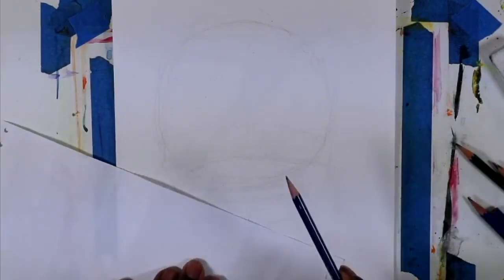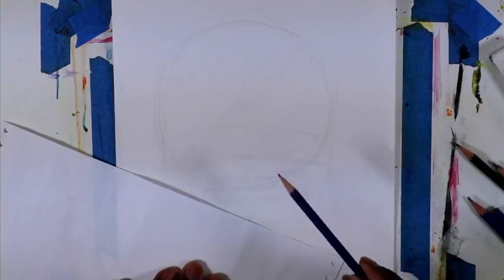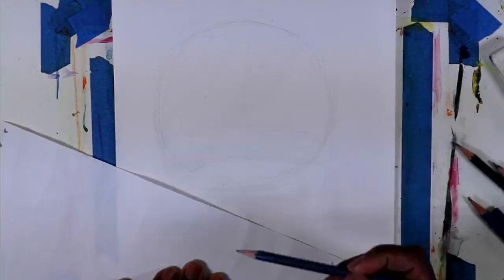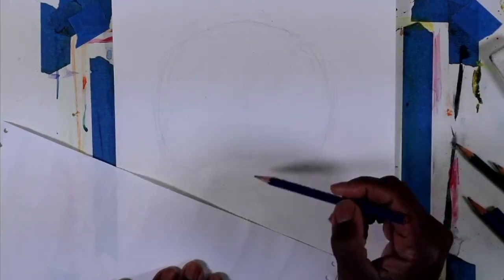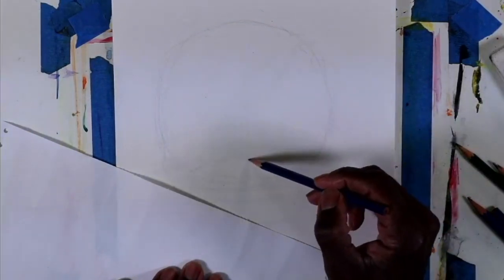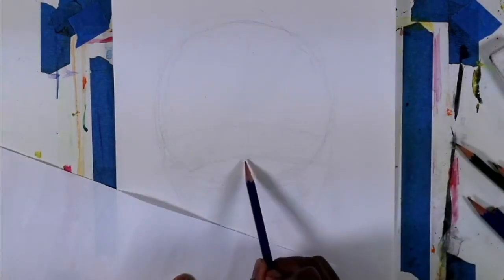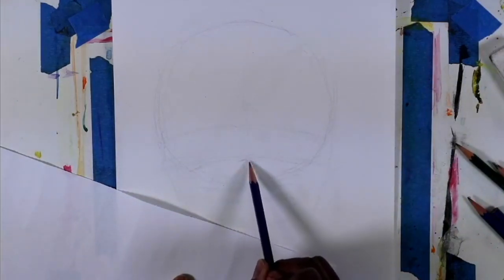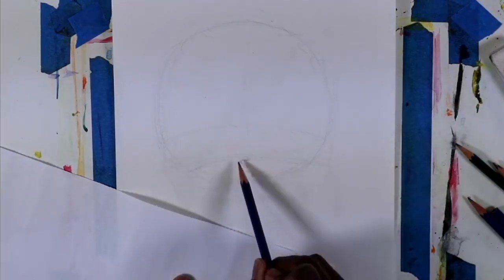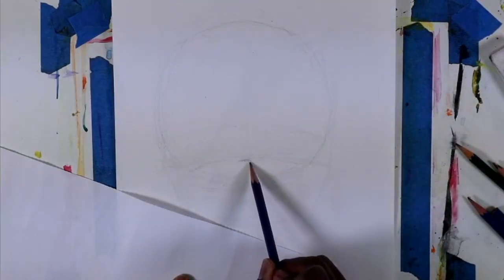So we can't approach this skull the way we would a face. We know this middle line is where the nose and the bridge of the nose. So this bottom line for where the eyes might be, we're going to see that as the bridge of the nose, okay? This bottom line here.